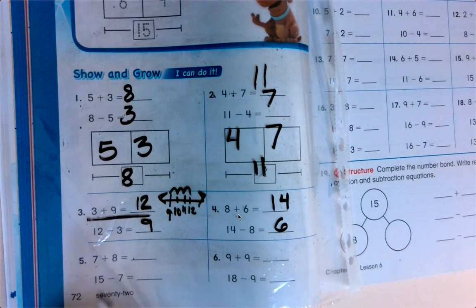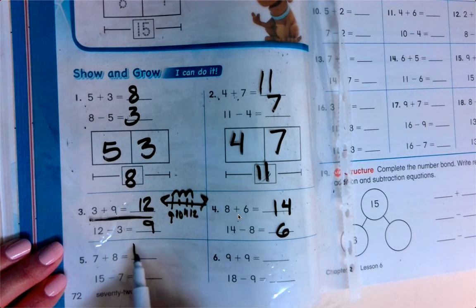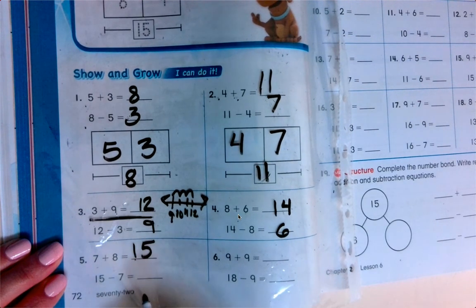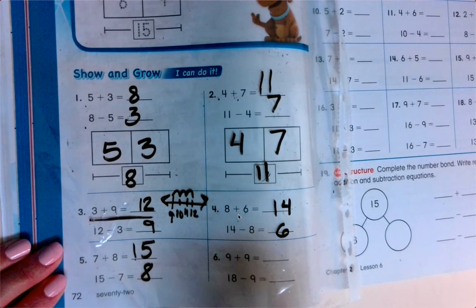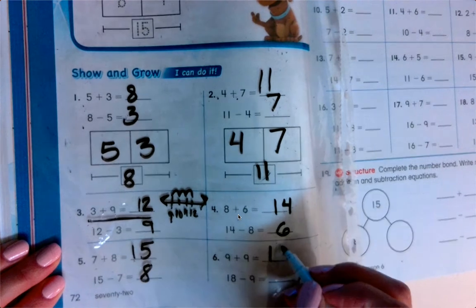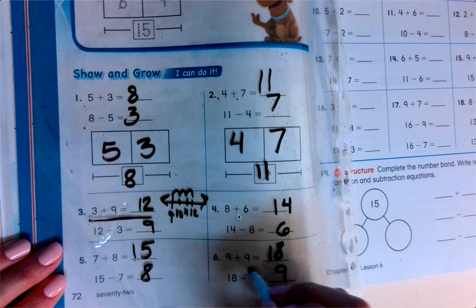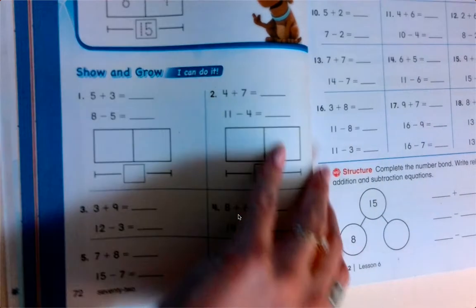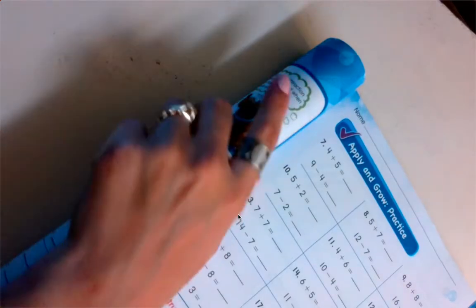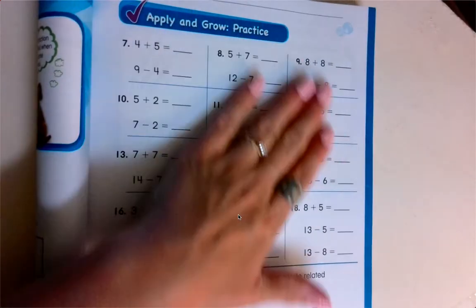Okay, let's go over number 5 and 6. You should have already had some time to work on it. All right, so for 5, you should have gotten 15. And then down here, you should have gotten 8. And then over here is 18. And then 9. This is a doubles fact. All right, how about you go ahead to the other page, and pause the video and see how many of these you can do by yourself.